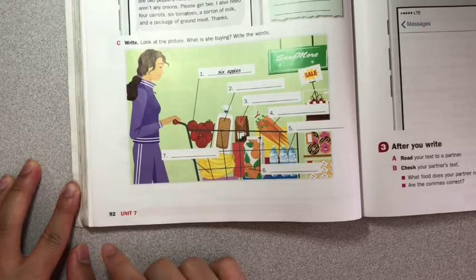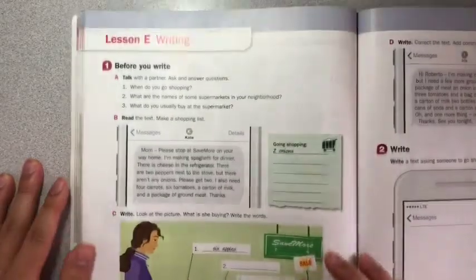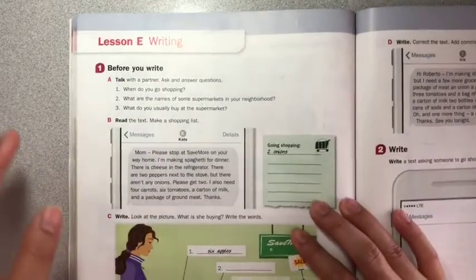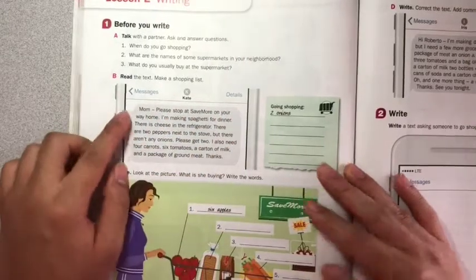All right, so now let's go to page 92. Page 92 in the book. That's lesson E. Let's start here. Let's read this text message.